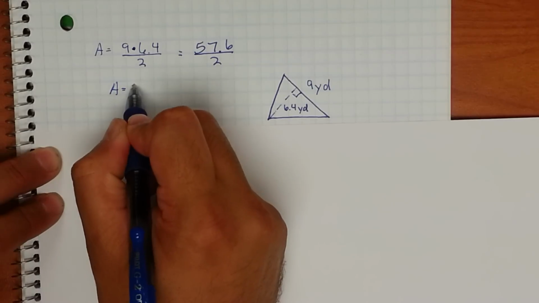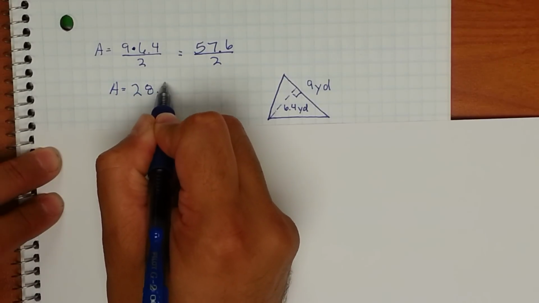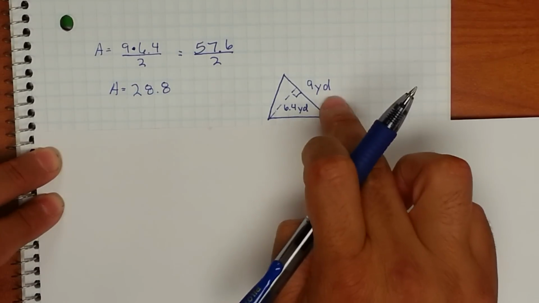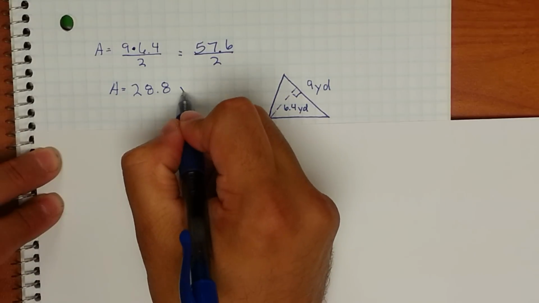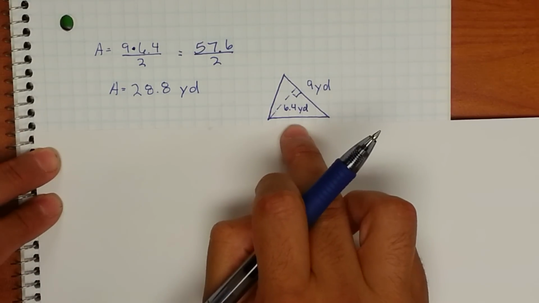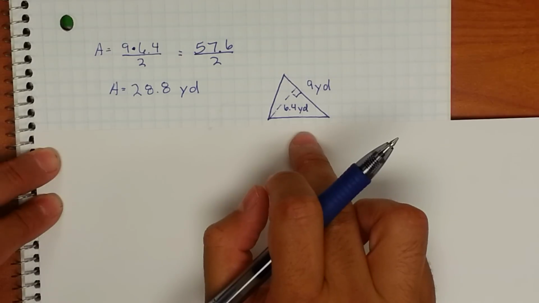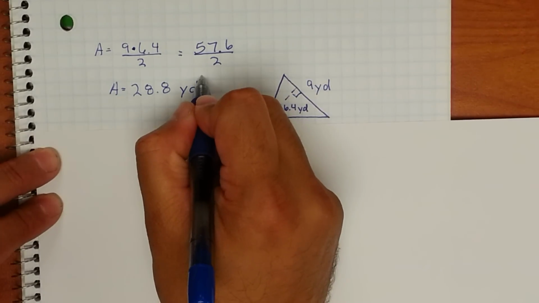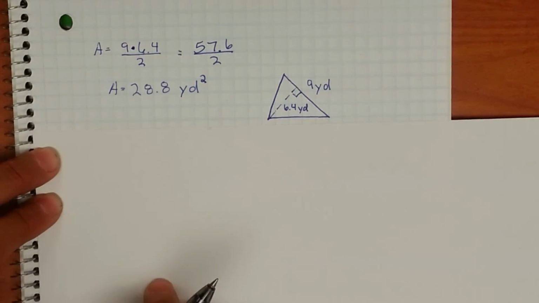Area equals 28.8, and my units on here are going to be yards, and area is always square. Whenever I'm doing the area of any shape, area is always going to be square. So that's going to be that square right there.